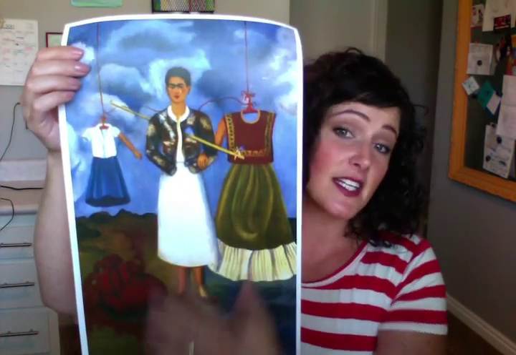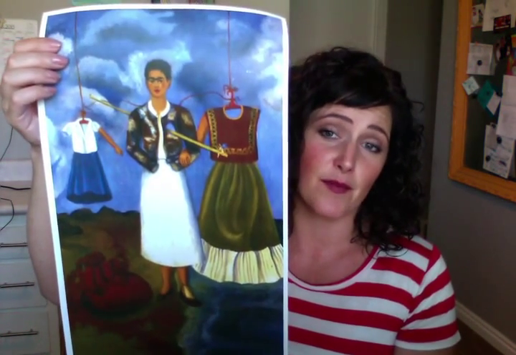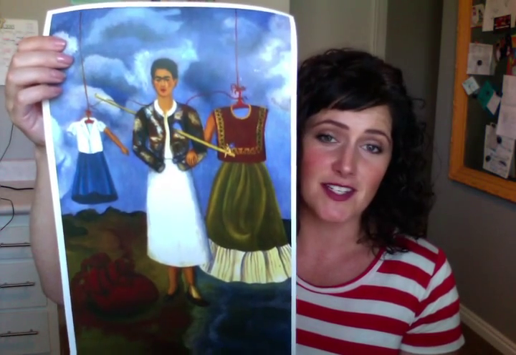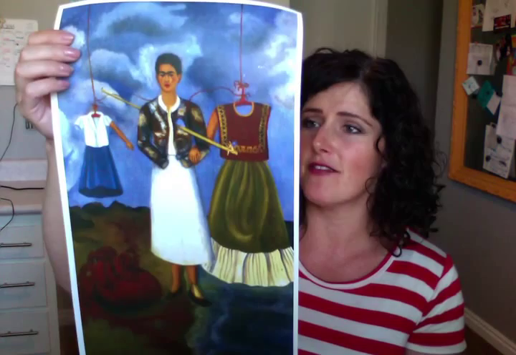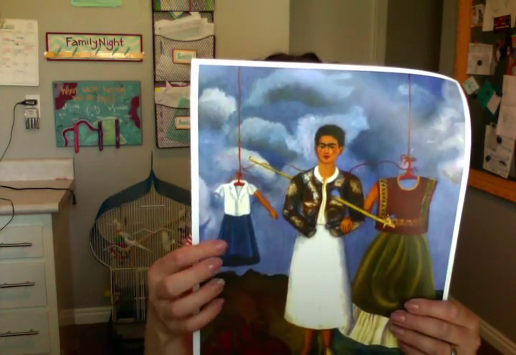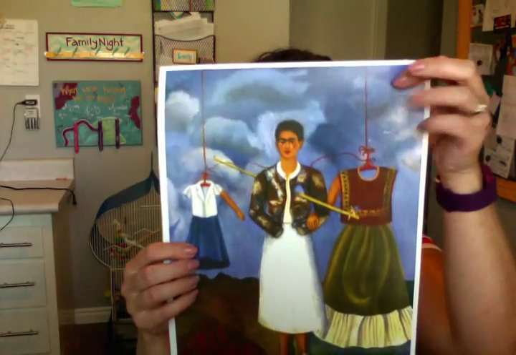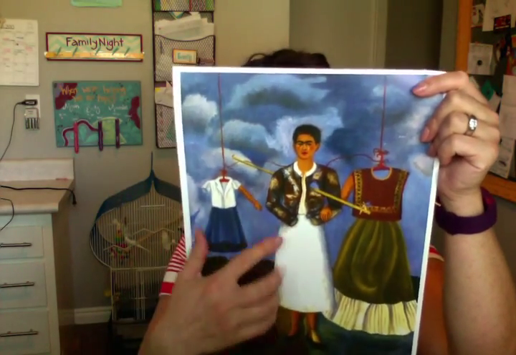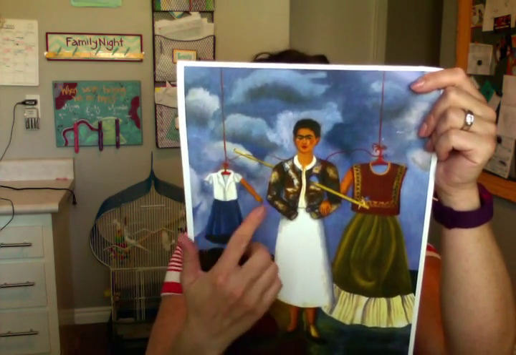So talk to the kids about, here's Frida. She didn't consider herself beautiful. And it's mentioned in several places that she wasn't considered beautiful, and yet she loved herself. She loved her face and painted herself. Here's one showing herself tied to her past and her present in her clothes. Talk to the kids and see what they think.